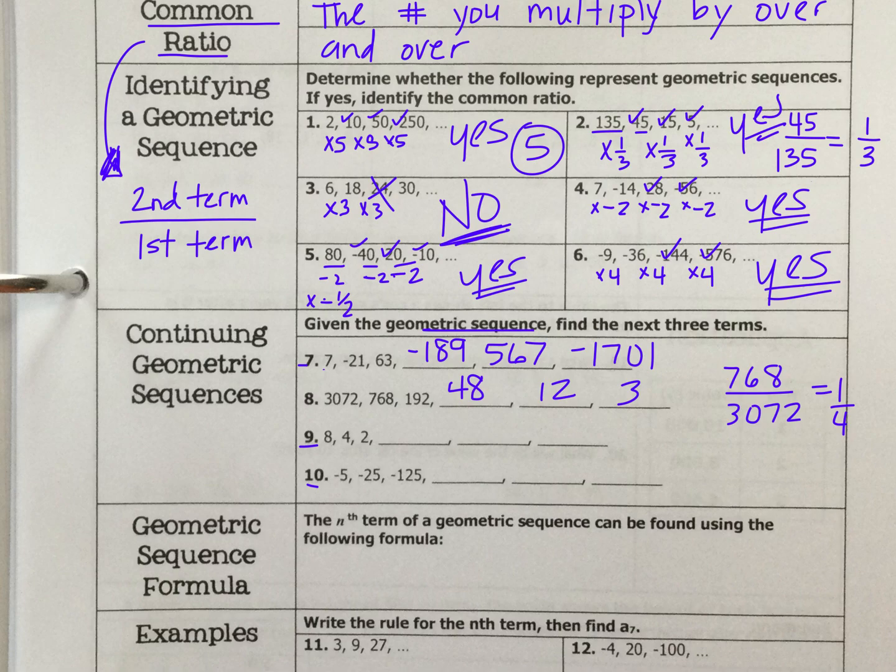All right. 8 to 4, I am dividing by 2 or multiplying by 1/2. 2 divided by 2 is 1. 1 divided by 2 is 0.5. 0.5 divided by 2 is 0.25.